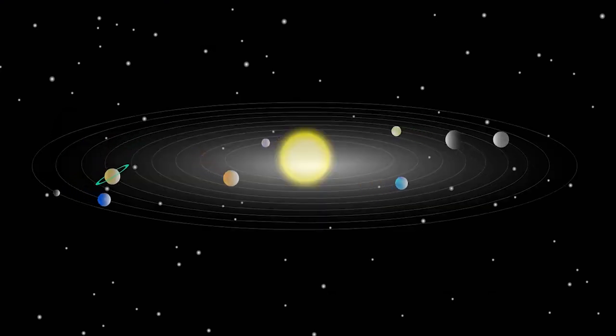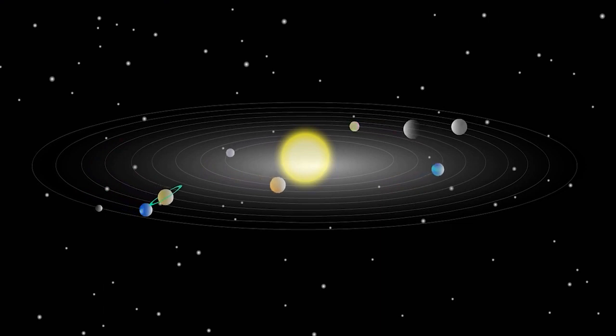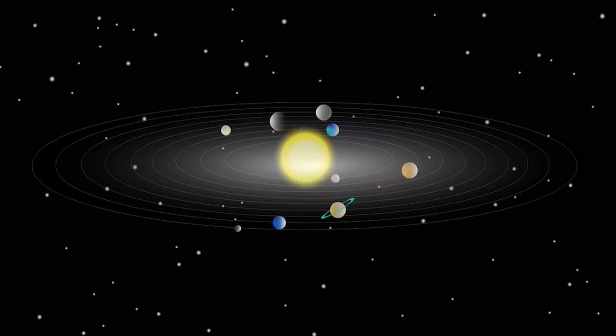The Earth is one of 8 major planets which orbit the Sun. We are going to look at the pattern of these orbits, because they affect how we define a day and a year.